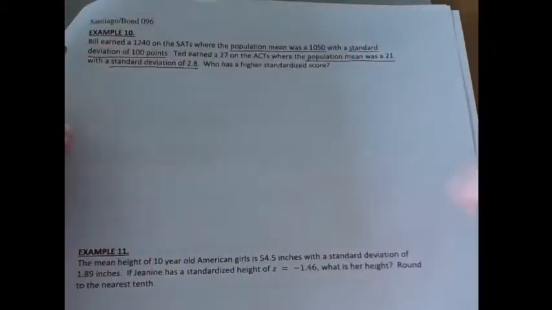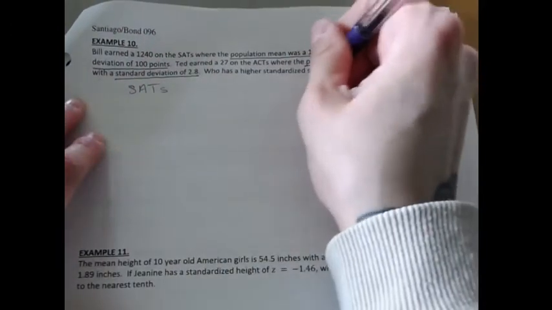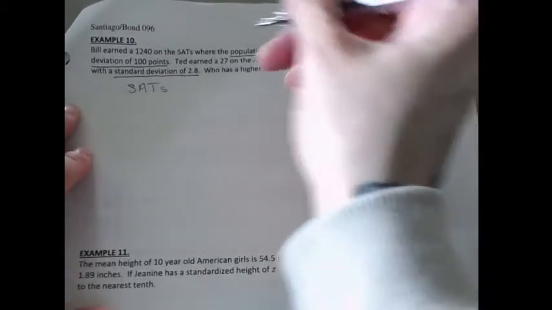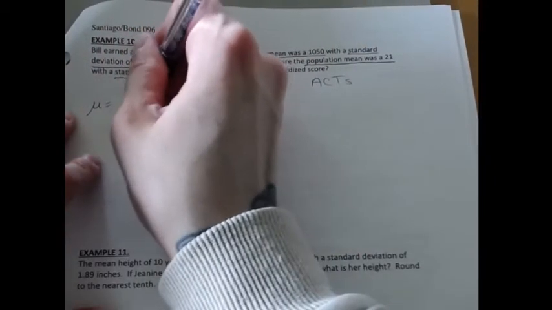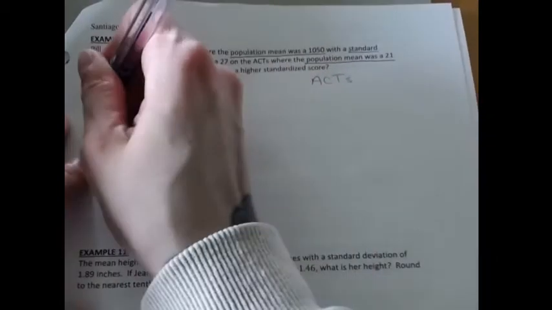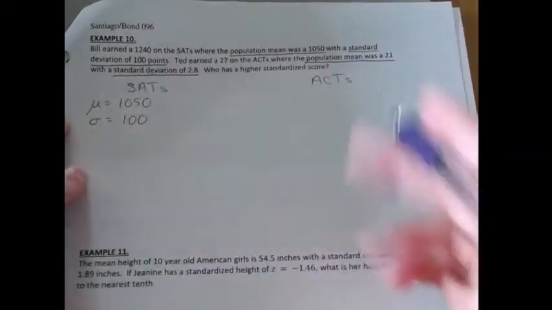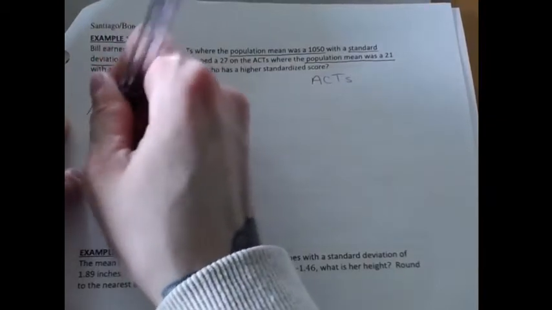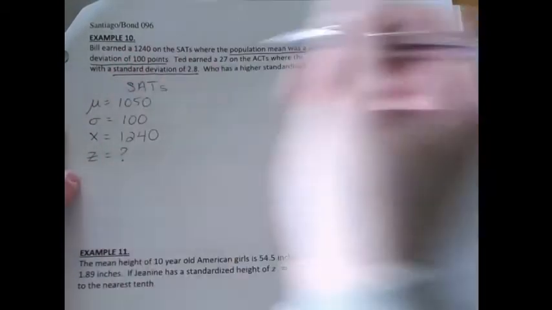I want to organize my information by writing out 2 columns, SATs and ACTs. For my SATs, I know that my population mean was a 1050. And I know that my standard deviation was 100. We also know that Bill earned a 1240 on his SATs. So his raw score was 1240, which means we don't know z.